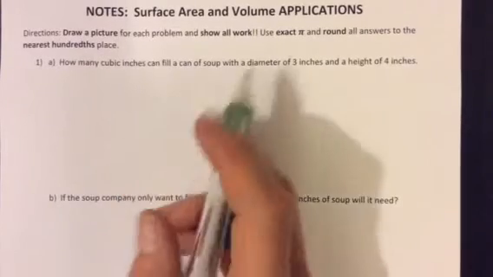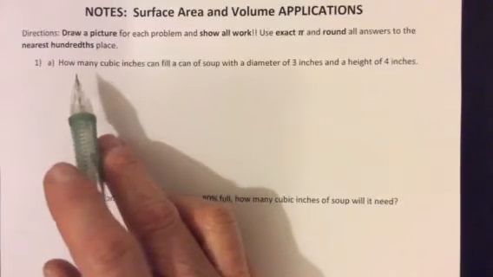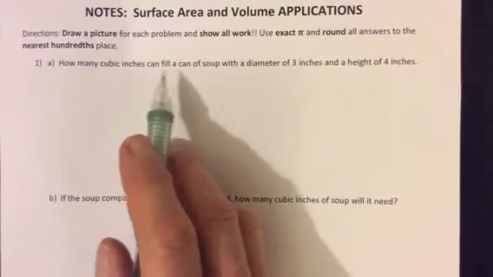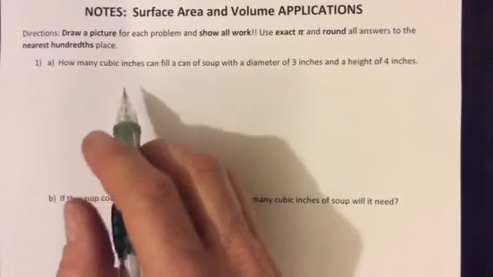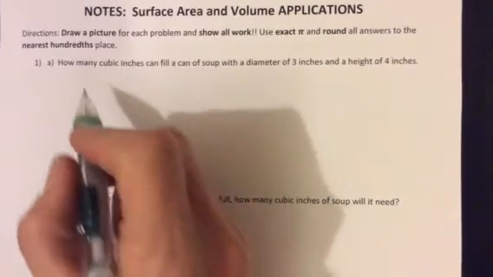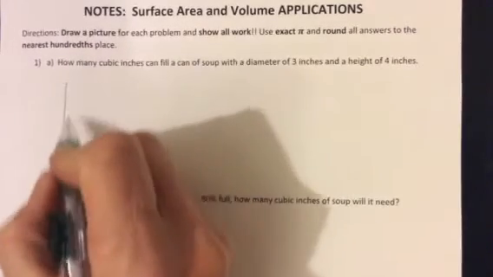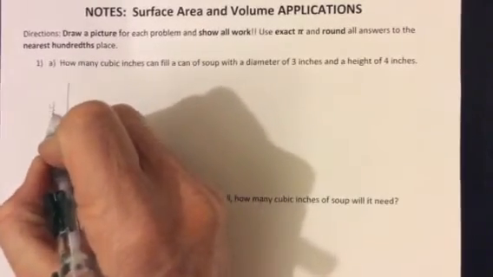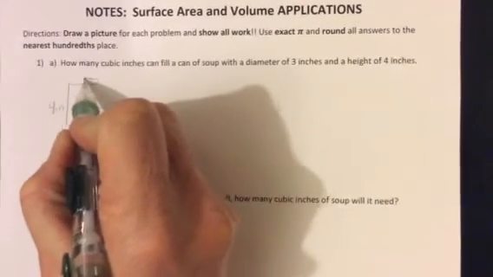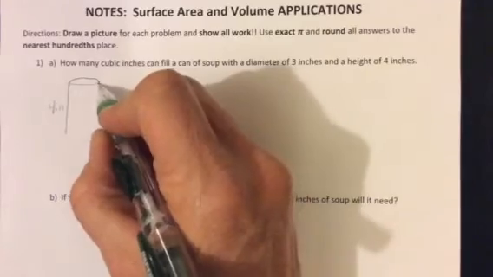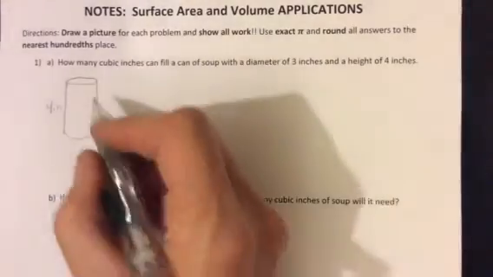So the first problem for applications, and I'm going to show you one problem with actually 4 parts. How many cubic inches can fill a can of soup with a diameter of 3 inches and a height of 4 inches? And they ask us to first draw a picture. So I'm going to do my best rendition of a can. And there's the height, which is going to be 4 inches. And then here is the circular lid. And I'm just going to show the circle on the top.